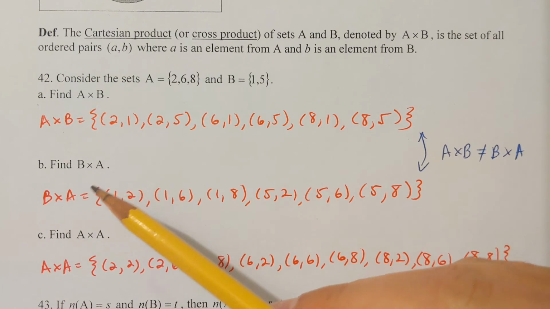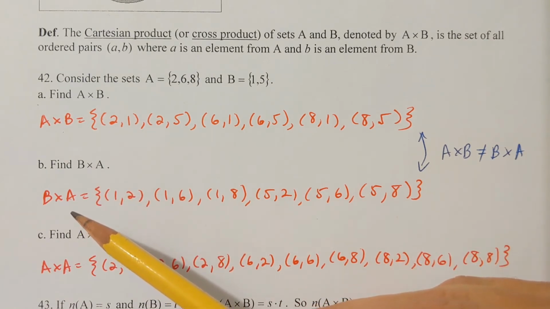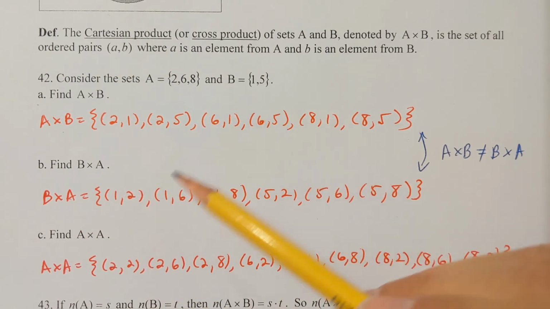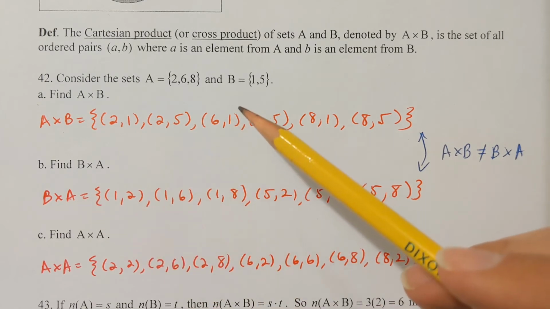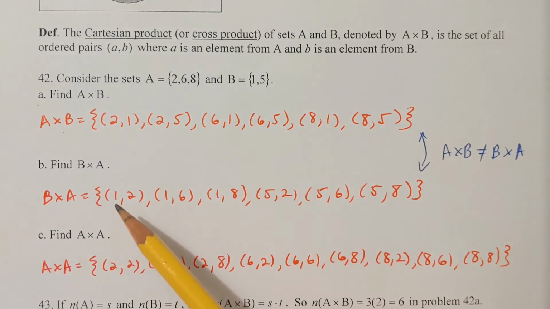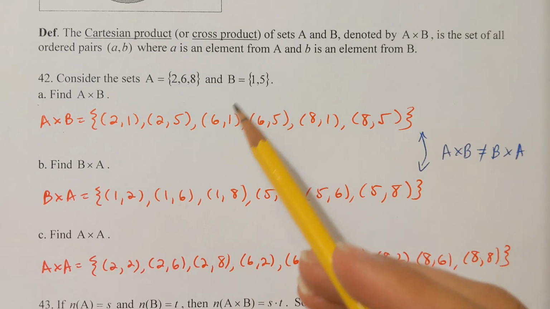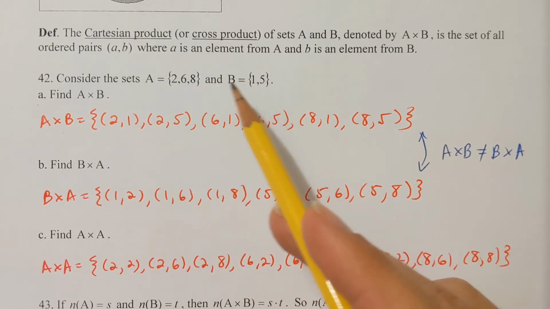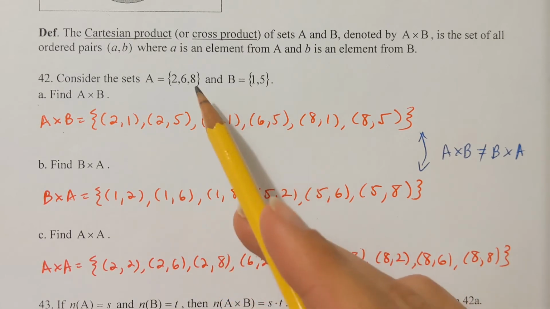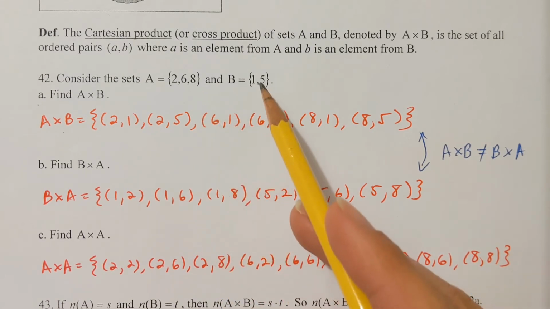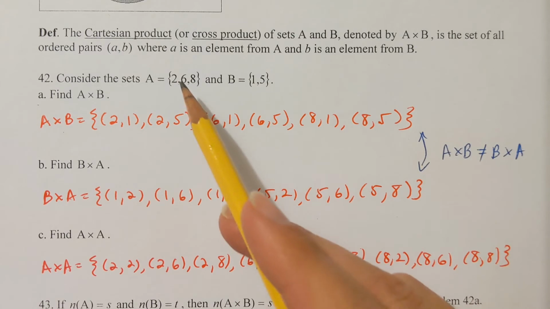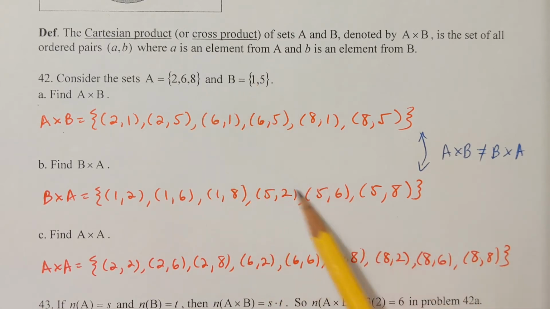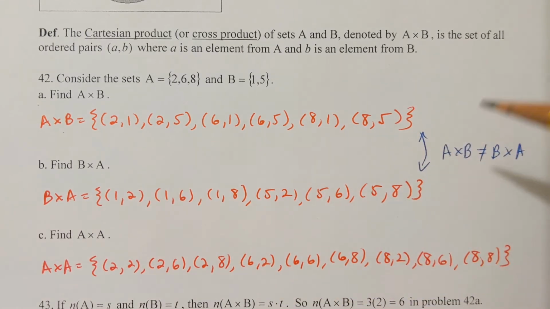Part B, find B cross A. Okay, so anything in B needs to be listed first, anything in A needs to be listed second. Okay, so 1 is in B. When I list everything with 1 leading off, there's (1, 2), (1, 6), and (1, 8). Okay, and then if 5 is leading off, I got (5, 2), (5, 6), and (5, 8). Okay, so close the set.